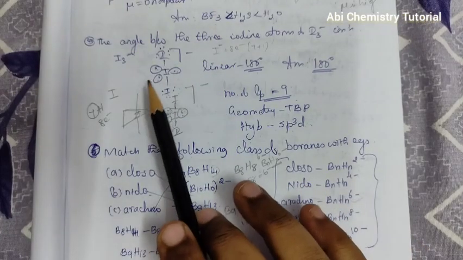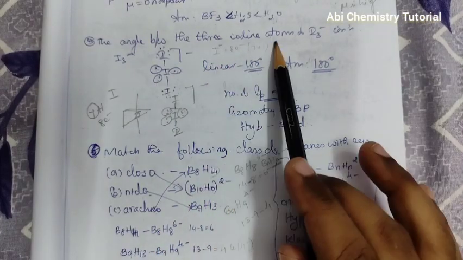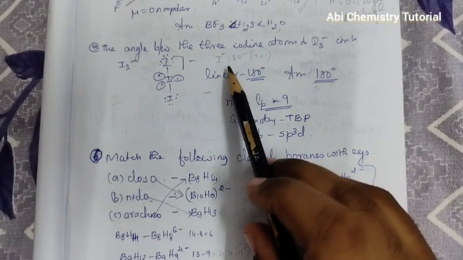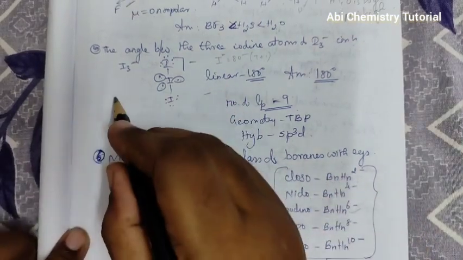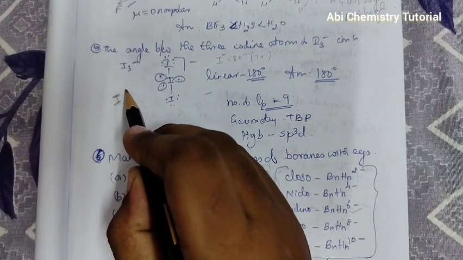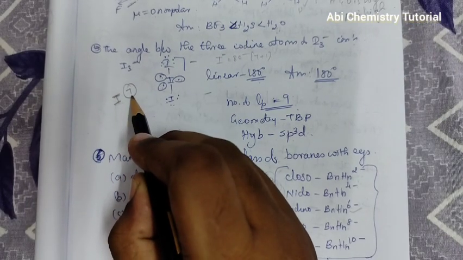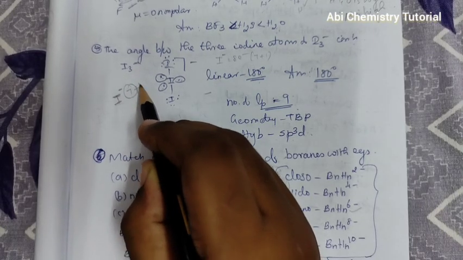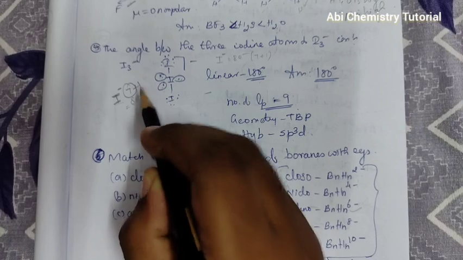The next question is: the angle between three iodine atoms of the I3 minus ion is. In the case of iodine, when it is involved in a covalent bond, there are 7 electrons in the outer shell. And it is I minus, so 1 more electron. So 7 plus 1, it is 8 electrons.